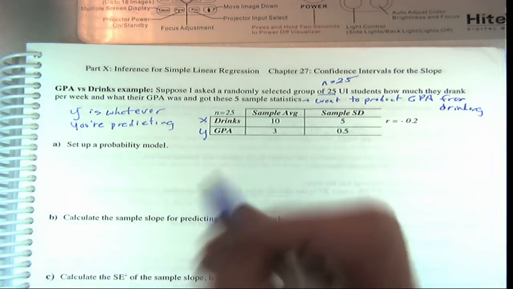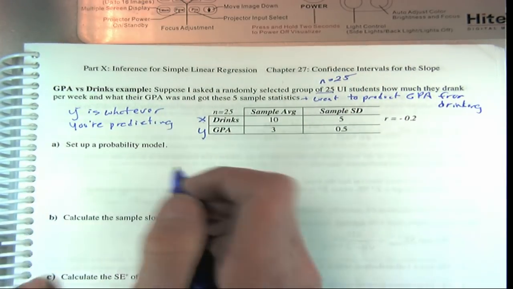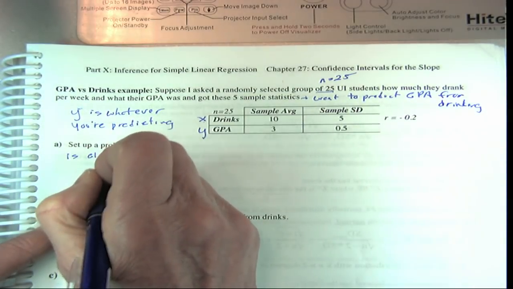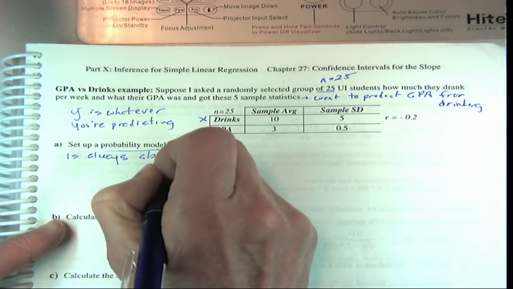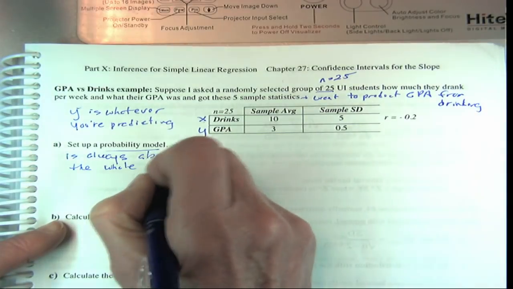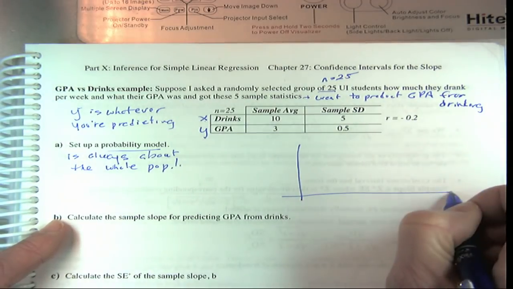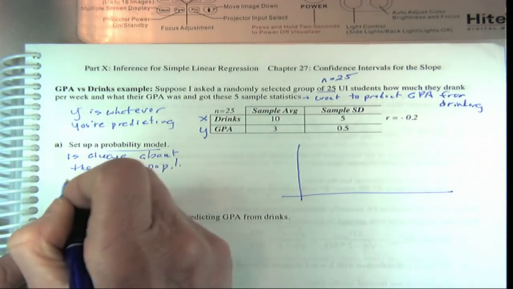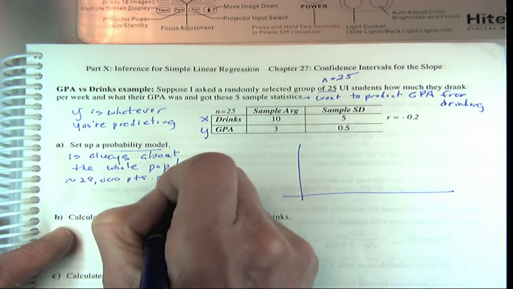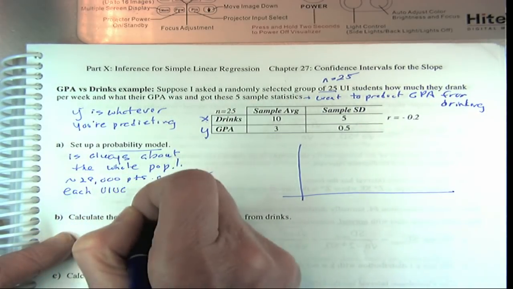All right, so the probability model, that's a box model, is always about the whole population. Remember, it's always the whole population that you're sampling from. Okay, so we have a scatter plot that's the whole population. So it's going to have approximately 28,000 points, one for each UIUC undergrad.